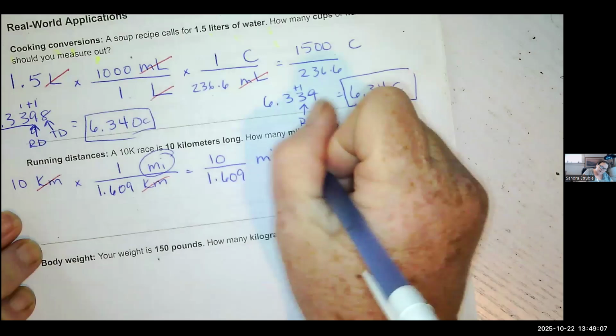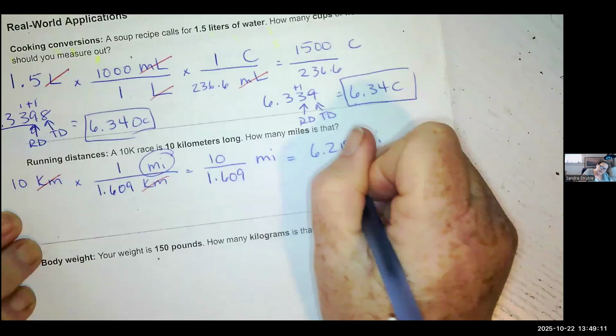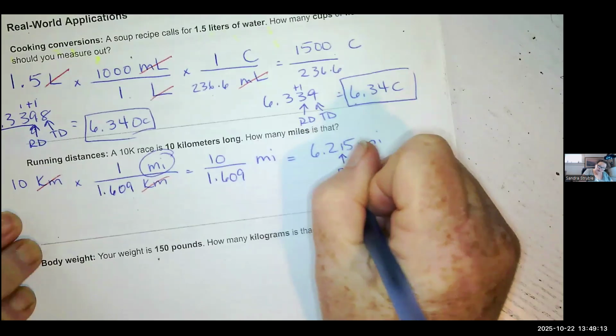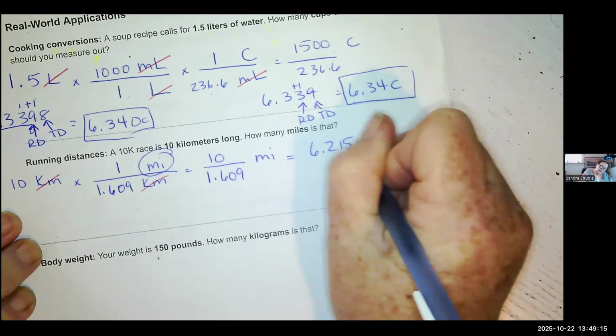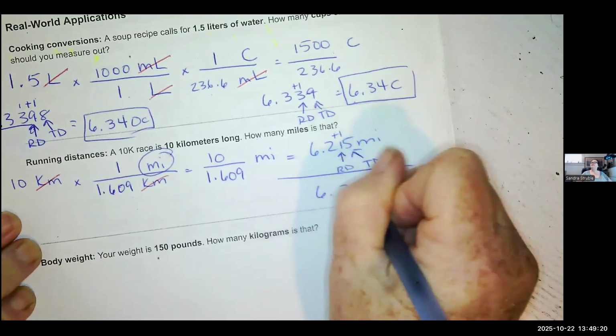And I want to round to my second decimal place. So this is my rounding digit. 5 is my test digit. It is 5, so I can add 1 to my rounding digit. So 6.22 miles. Okay.